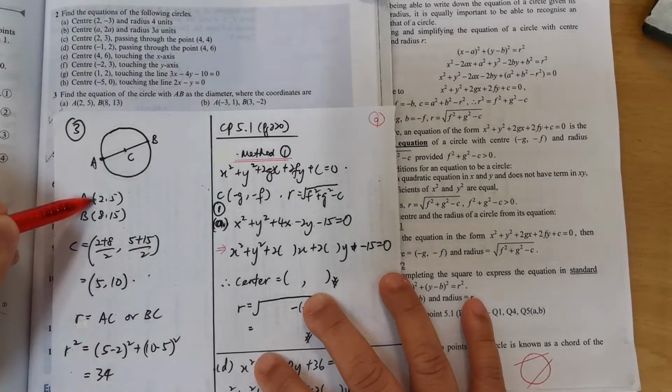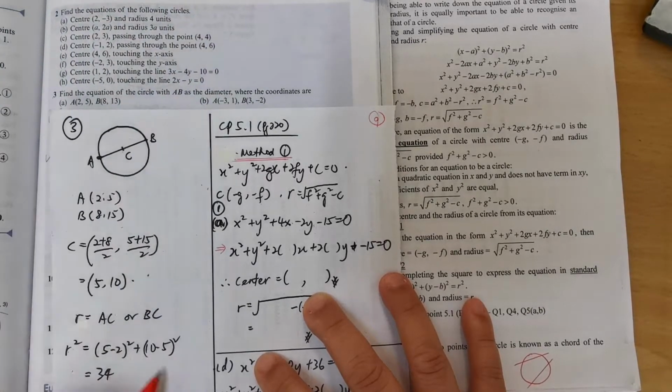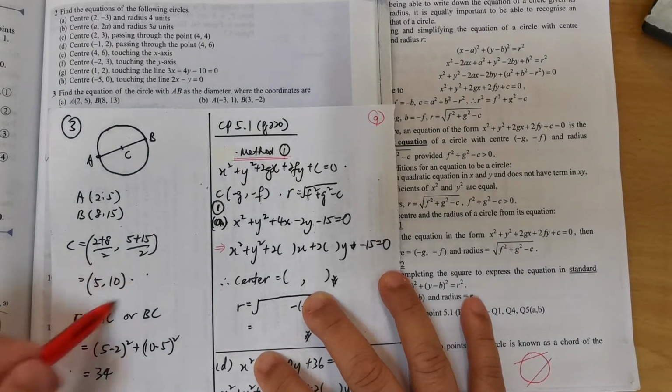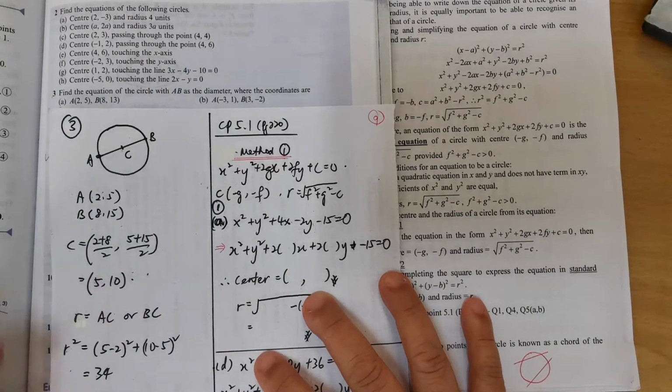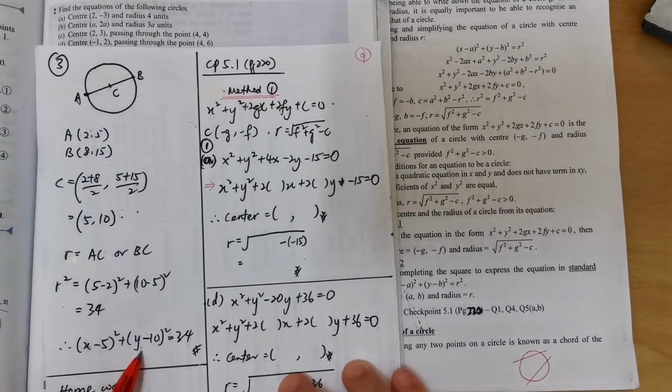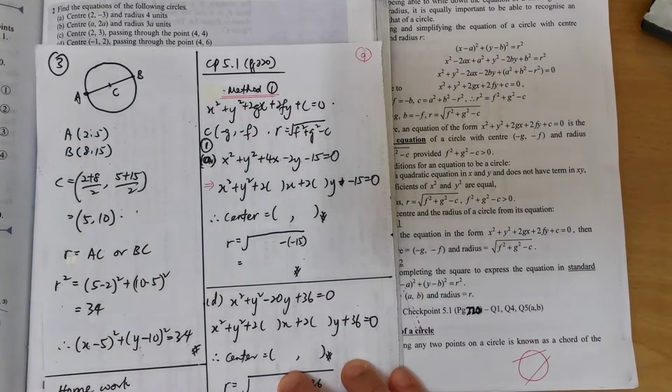So x minus x squared plus y minus y squared. So I get r squared is 34. All right, so with the center and the radius, you can get the equation of the circle in standard form. We are talking about standard form.